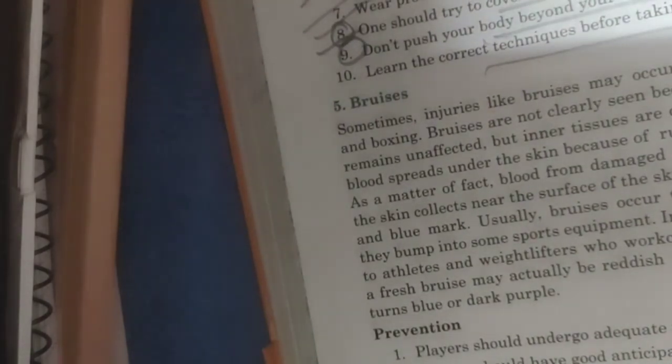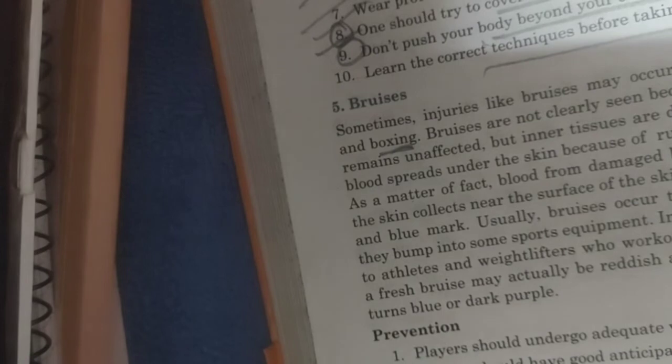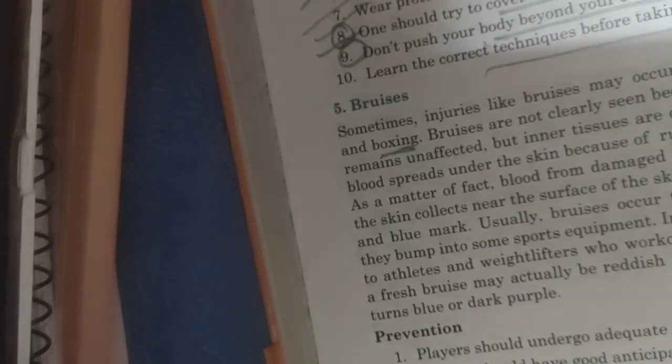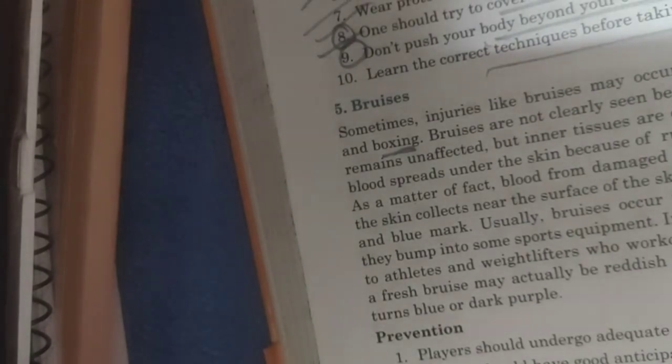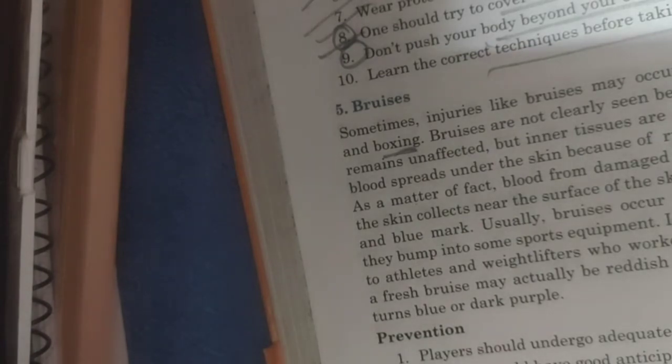Now, bruises. Sometimes injuries like bruises may occur in football, hockey, and boxing. Bruises are not clearly seen because the upper skin remains unaffected but inner tissues are damaged. In fact, the blood spreads under the skin because of ruptured blood vessel. Blood from damaged blood vessels beneath the skin collects near the surface of the skin, resulting in a black and blue mark.